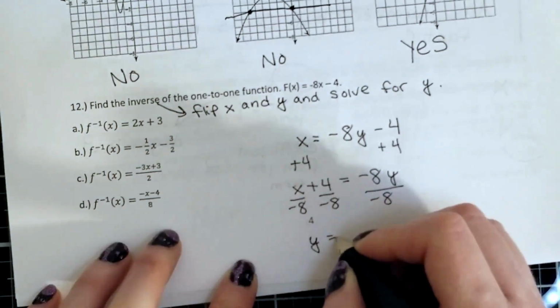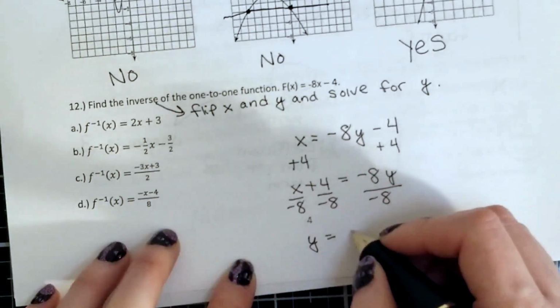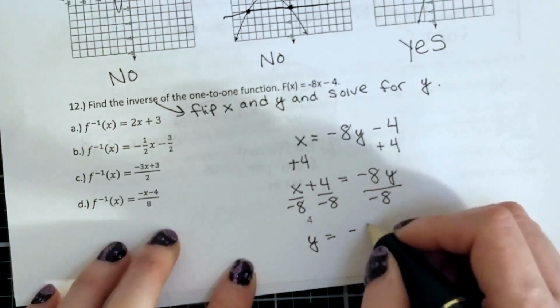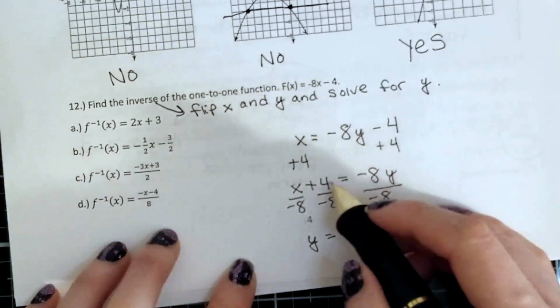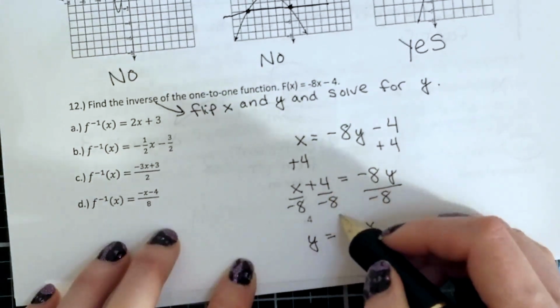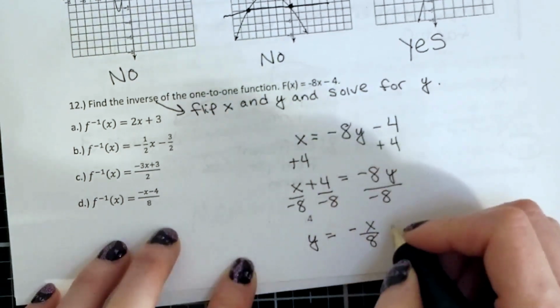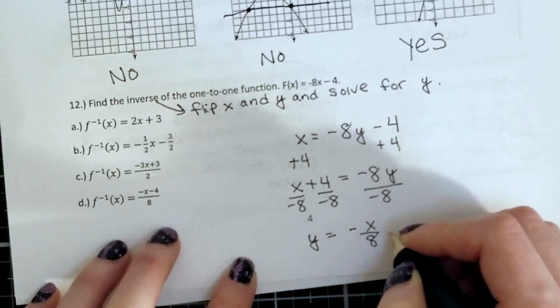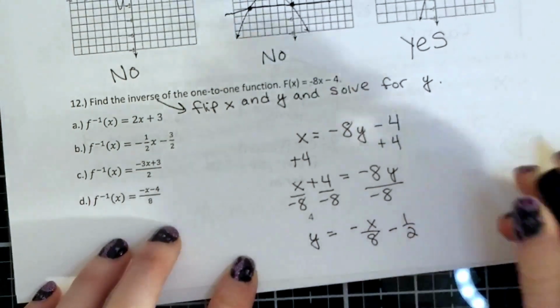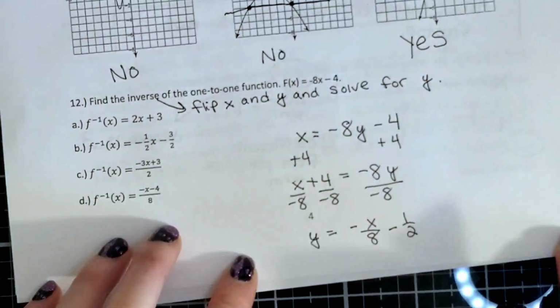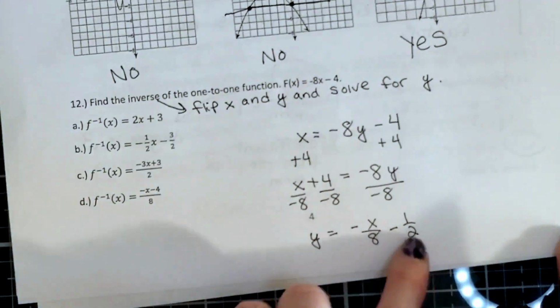So I get y equals negative x over 8. And if you look at the 4 divided by 8, that would be a 1/2. So minus 1/2. Okay, so it looks like they didn't actually reduce that.